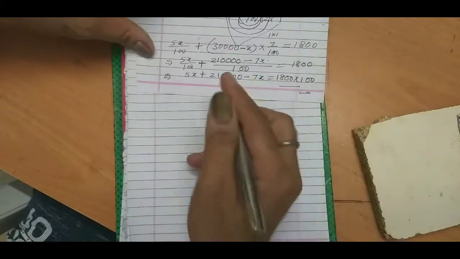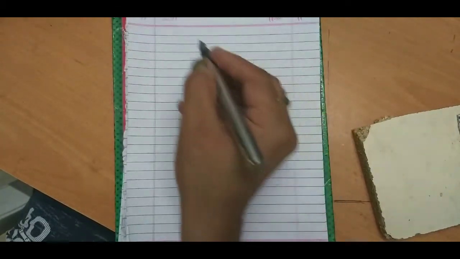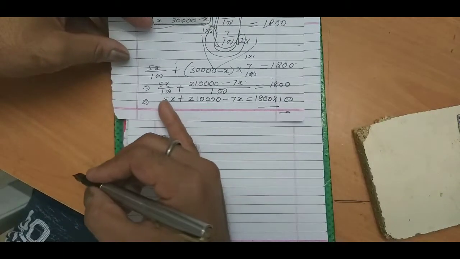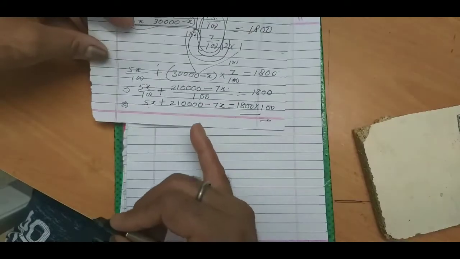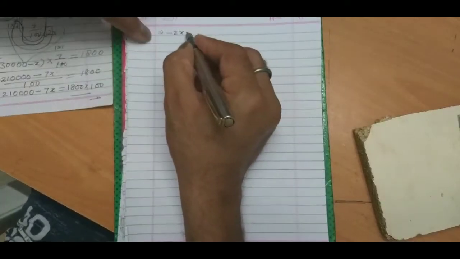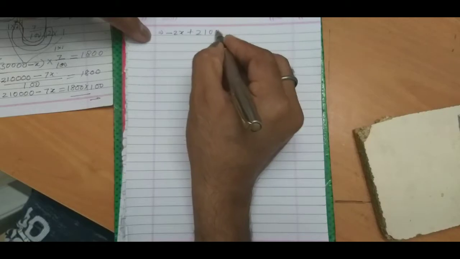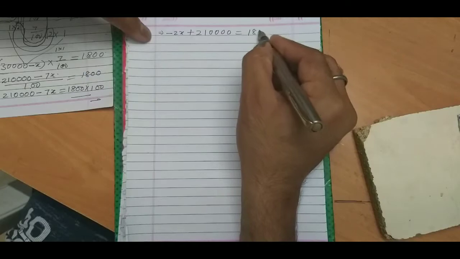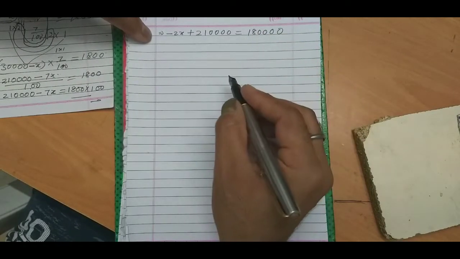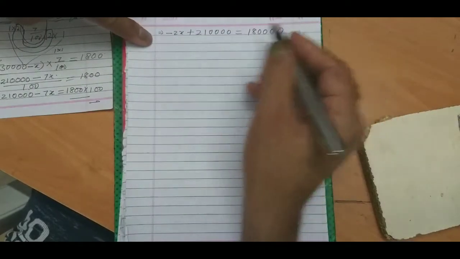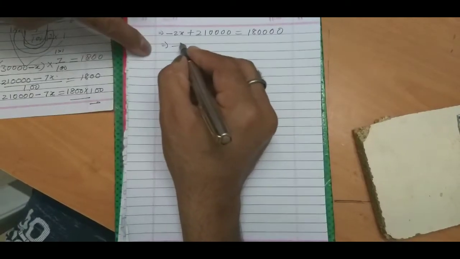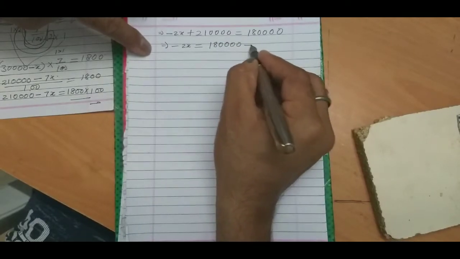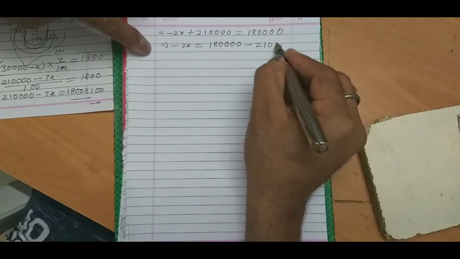Next, 5x minus 7x is minus 2x, and then plus 2 lakh 10,000 is equal to 1 lakh 80,000. Now this will go to that side. You can write here minus 2x is equal to 1 lakh 80,000 minus 2 lakh 10,000.